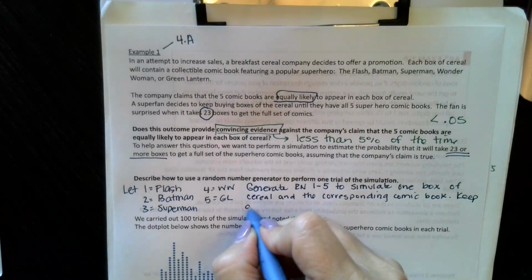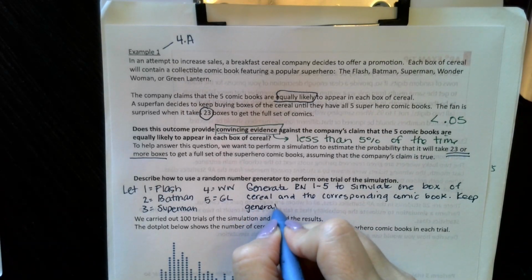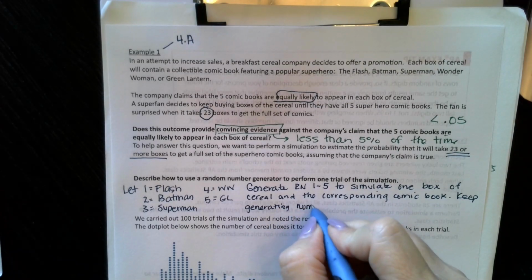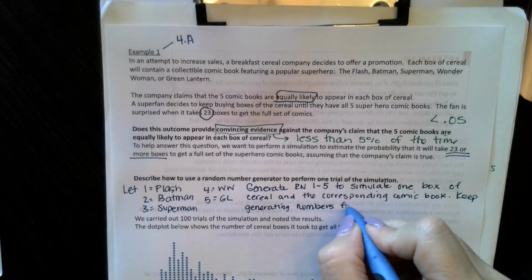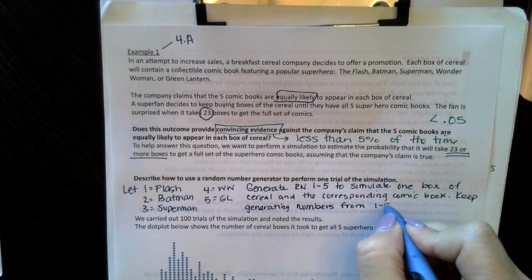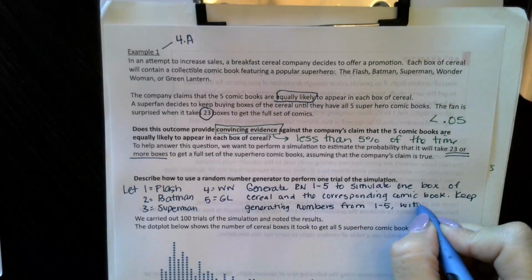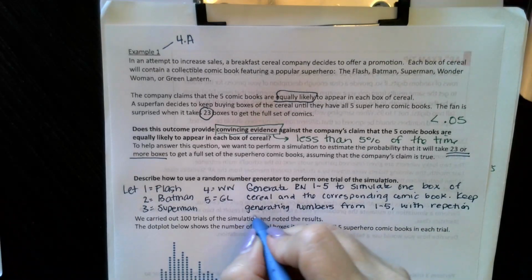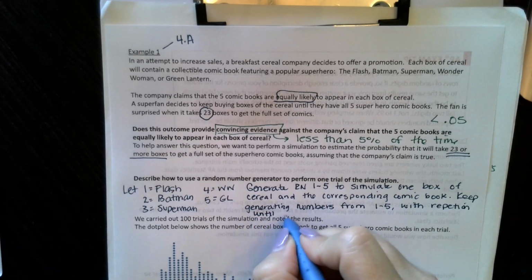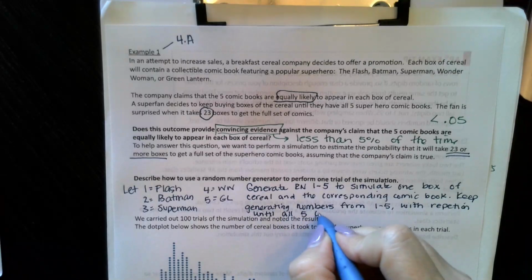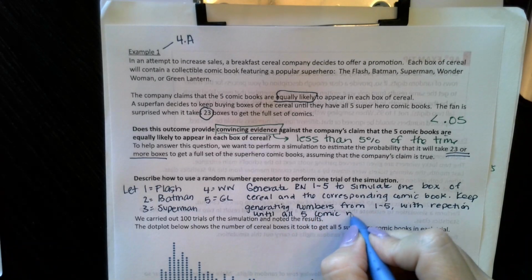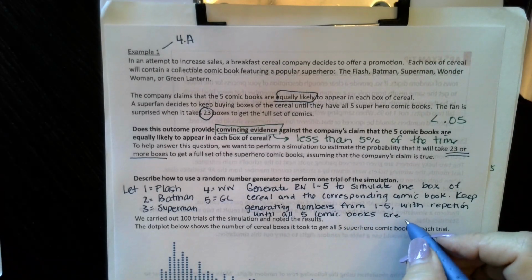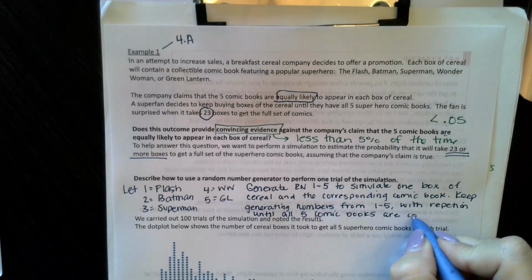Then I would say keep generating numbers from 1 to 5 with repetition until all 5 comic books are collected.